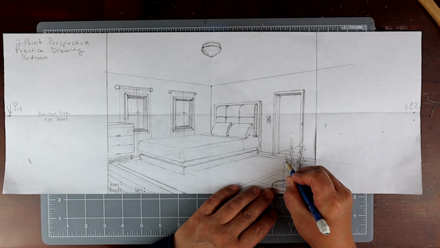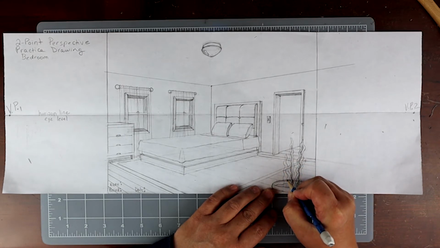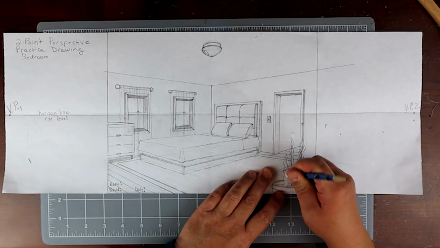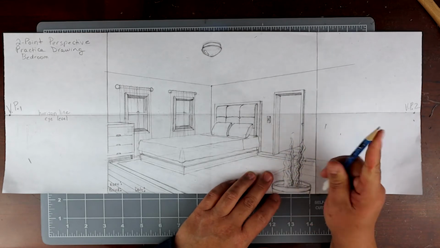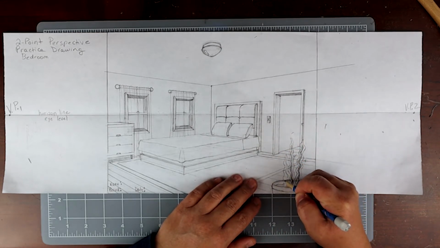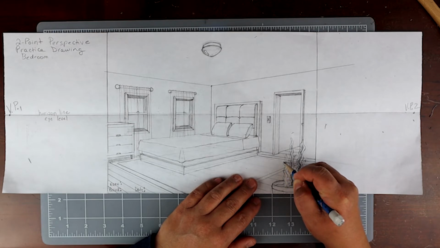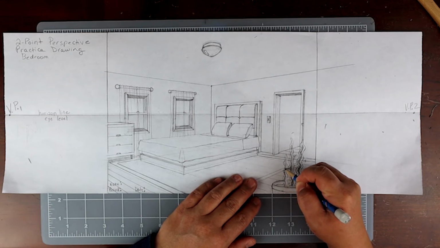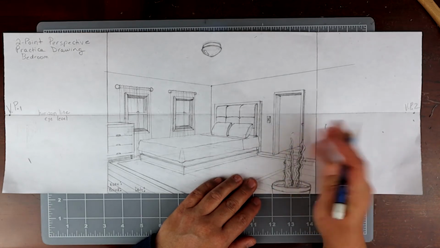I'm not quite sure if they're leaves or stalks. I'm not quite sure about the anatomy of this plant, but I know it looks kind of like this. I think not quite as wavy as this, but I'm just going to make it a little wavy because it looks prettier. Make the centers look a little darker.